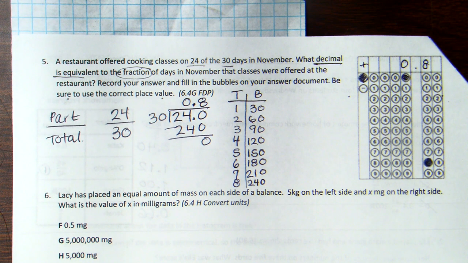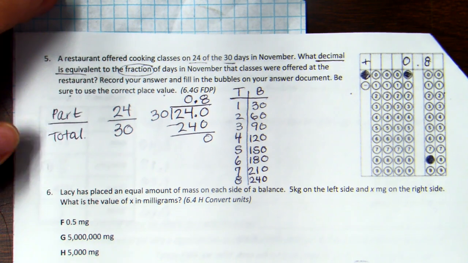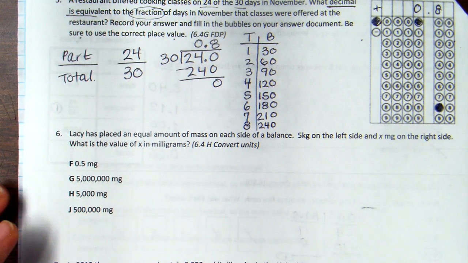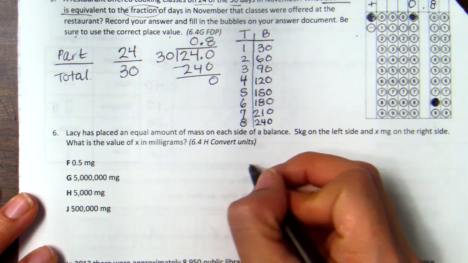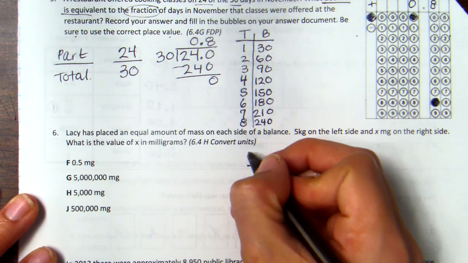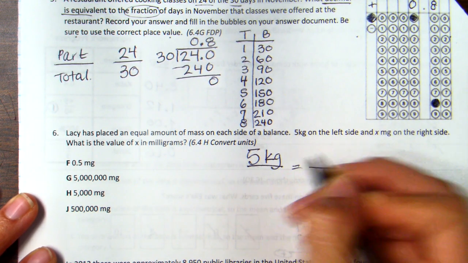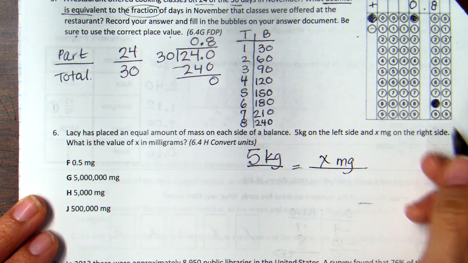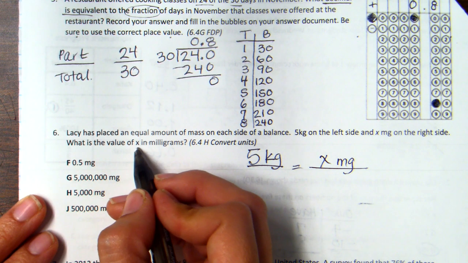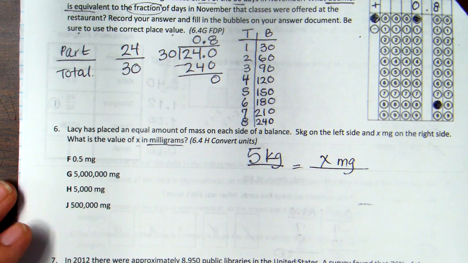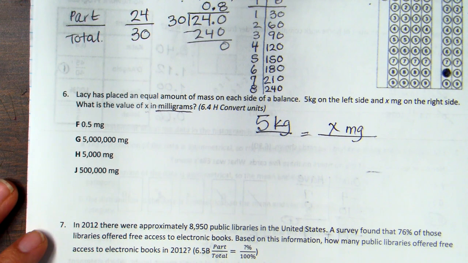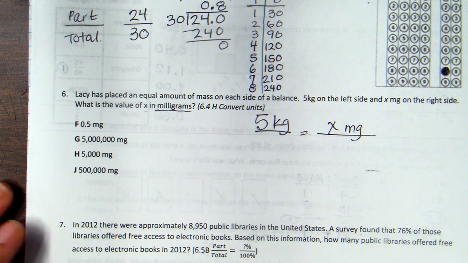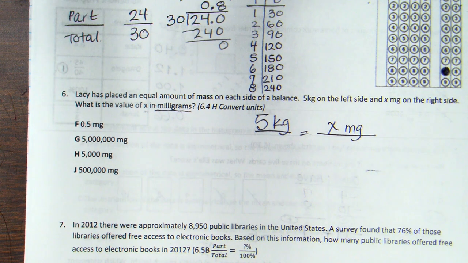Then number 6, Lacey has placed an equal amount of mass on each side of a balance. 5 kilograms on the left side, so let's imagine the balance. 5 kilograms on the left side and X milligrams on the right side. What is the volume of X in milligrams? So this is a conversion problem, okay? You have the original amount, you have it in kilograms, and you need to turn it into milligrams.